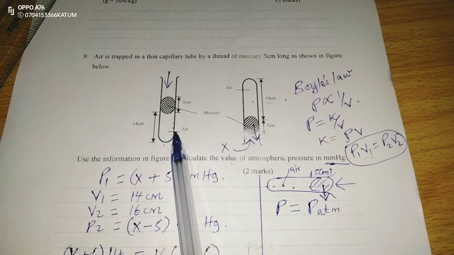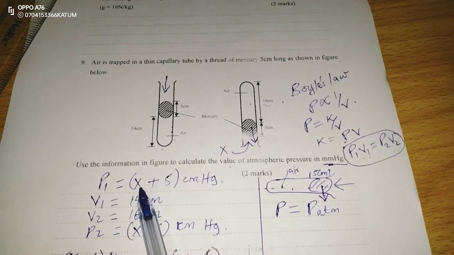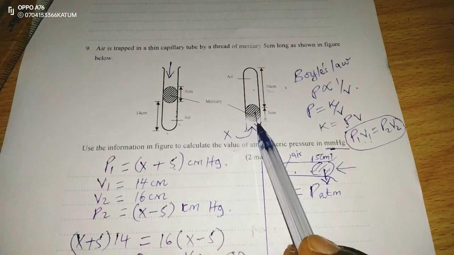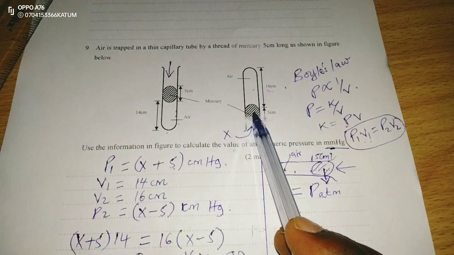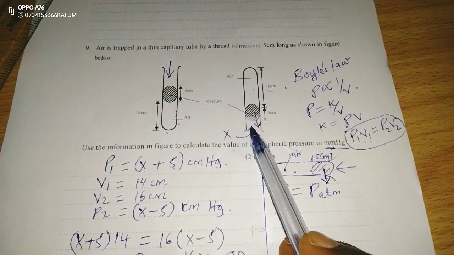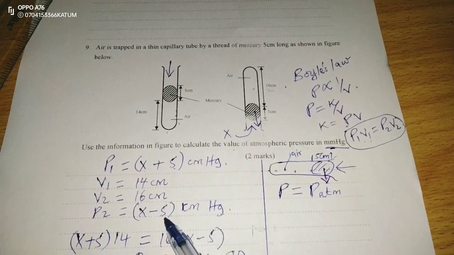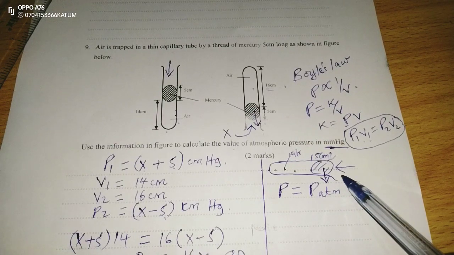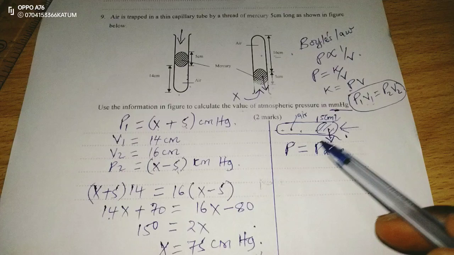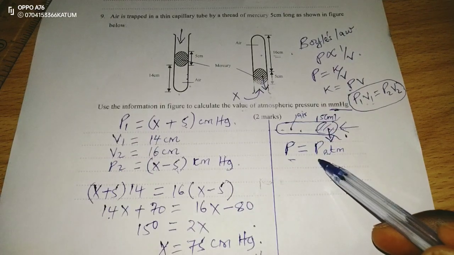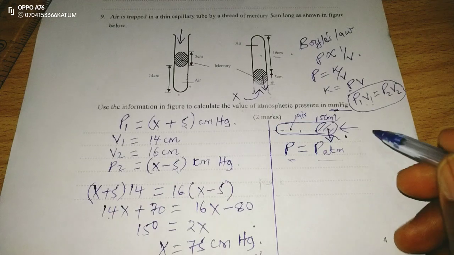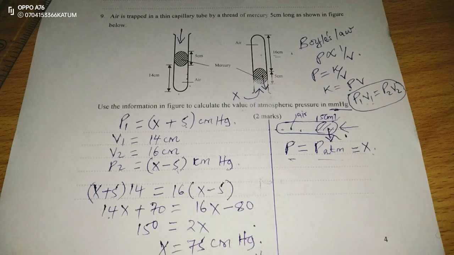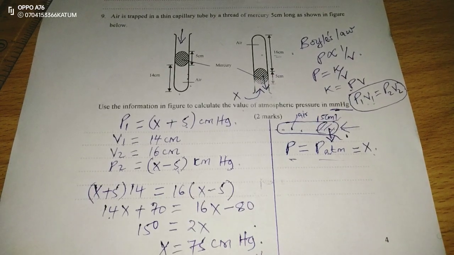Therefore, when it is upright, it is the mercury thread plus atmospheric. When upside down, because the mercury thread is acting downwards and atmospheric is entering, it will be the resultant pressure and hence a subtraction. But when it is lying horizontal, you are dealing with pressure strictly due to atmosphere. Therefore, if we were handling such a case, we could have said the pressure is strictly the value of x. So that is what could have happened.